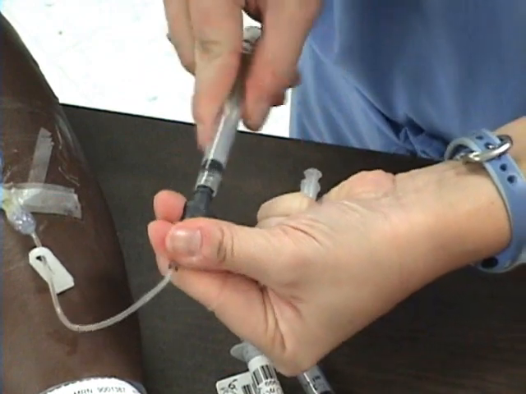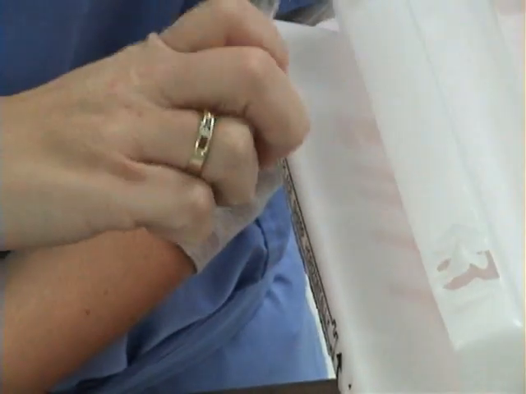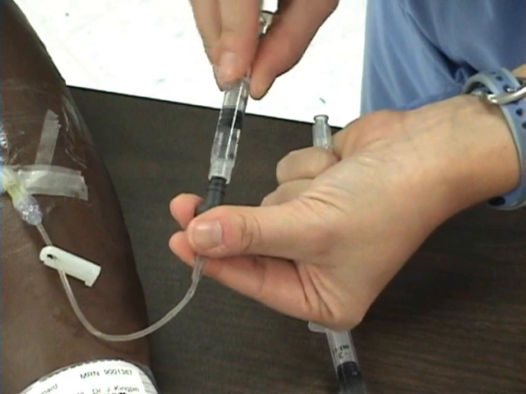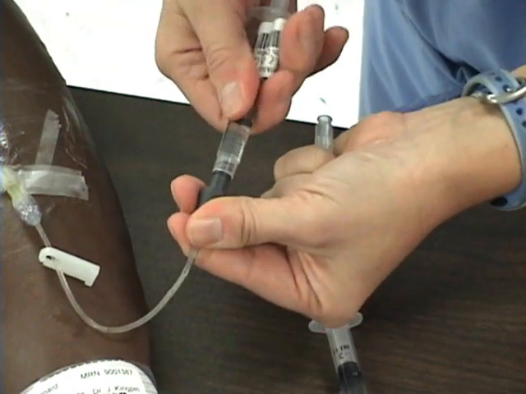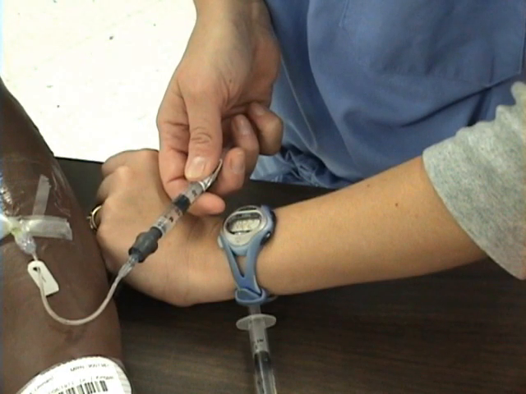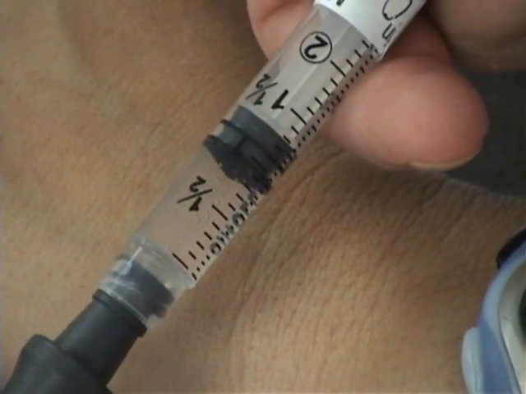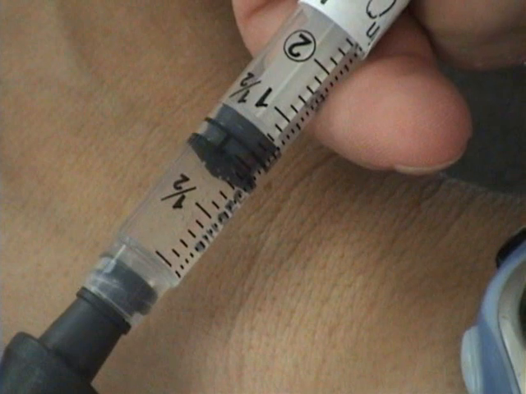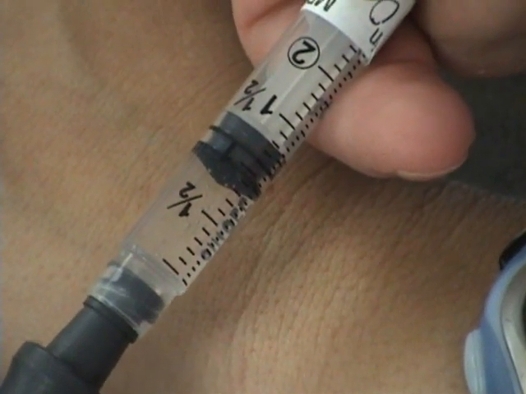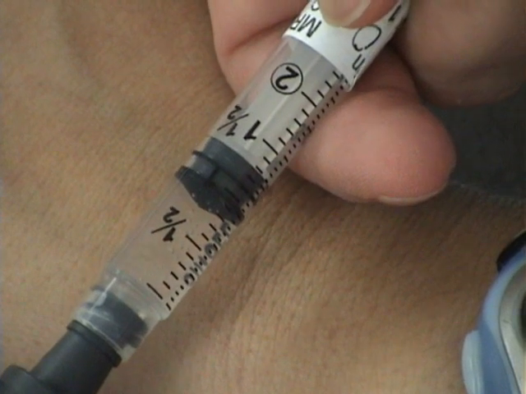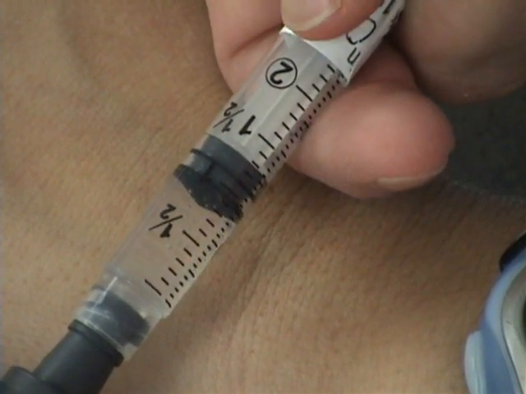I will dispose of the syringe and cap in the sharps container. Next, I will attach the Reglan to the saline lock. I am going to be looking at my watch and the markings on the syringe at the same time. I now will push this medicine at a rate of 6 seconds per line. It should take me 6 seconds of a continuous push from one line to the next.